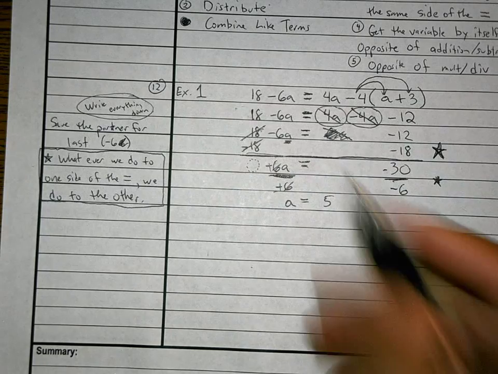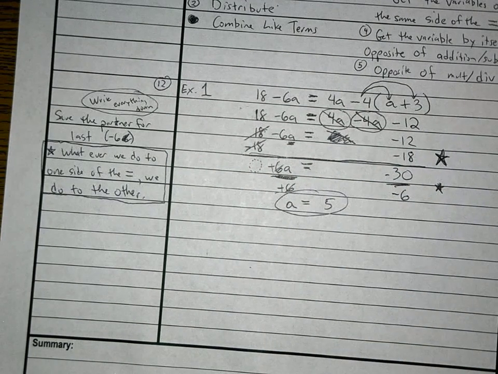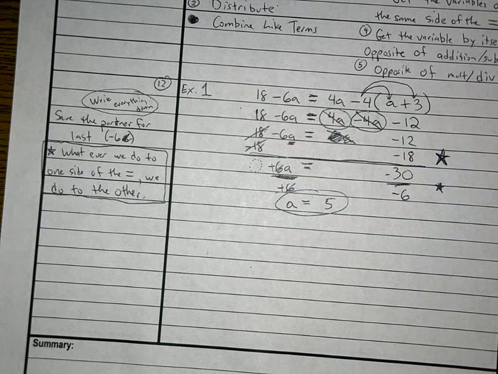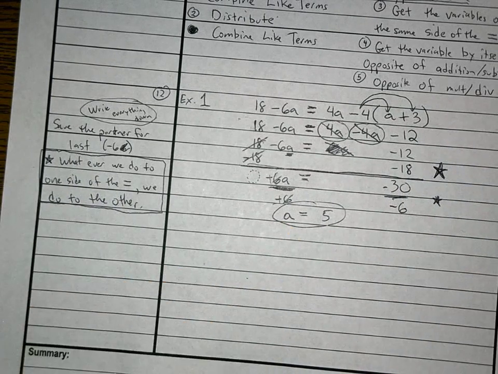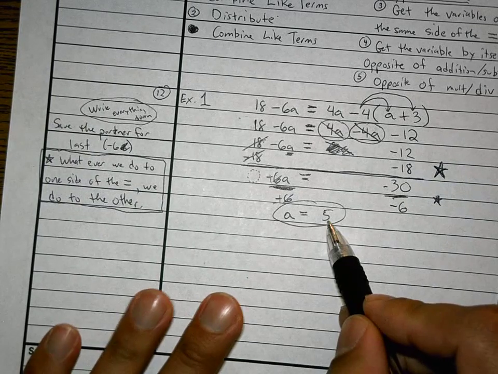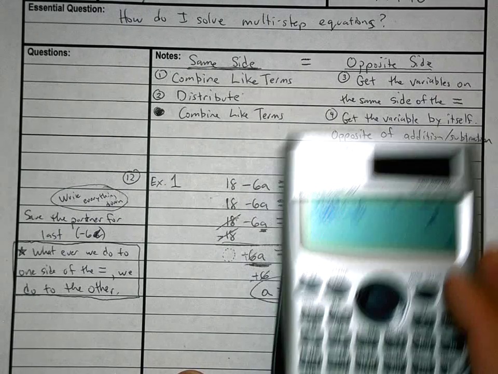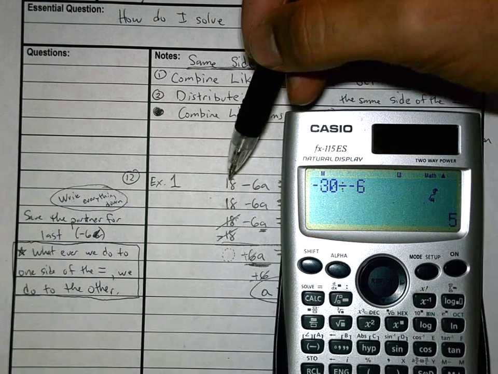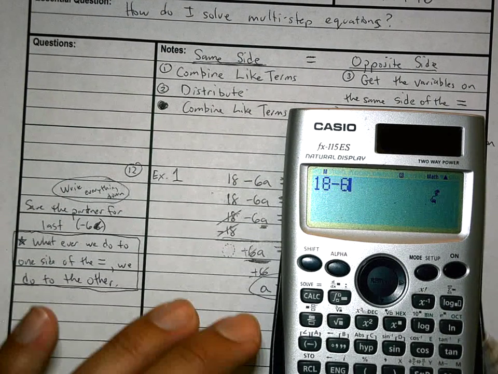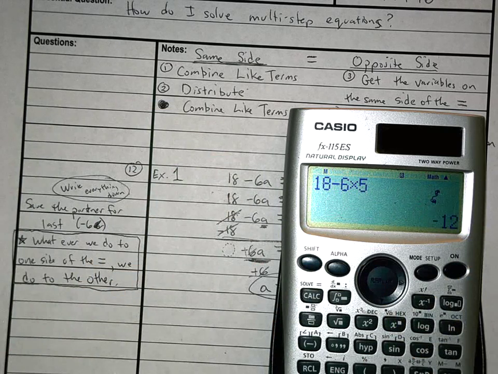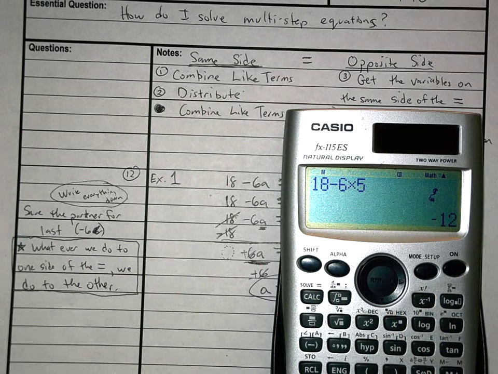Circle my answer. By the way, this is an excellent time for you to double check your work. What we can do, since we know what A is equal to, we go, oh, A is 5. I can take the 5, I can plug it back in, and I can see if it works. Here's what I'm going to do. I'm going to do 18 minus 6 times 5. 18 minus 6 times 5, and I'm going to see what that is. This left side is negative 12. Okay, if I plug that in, that's what I should get.